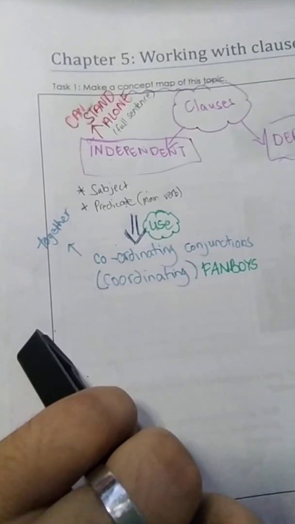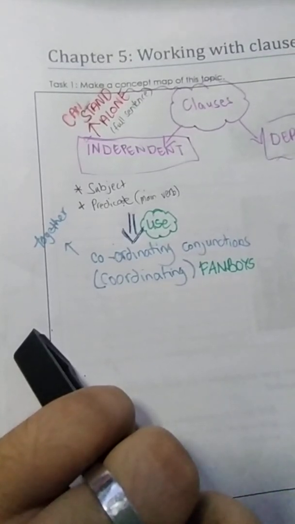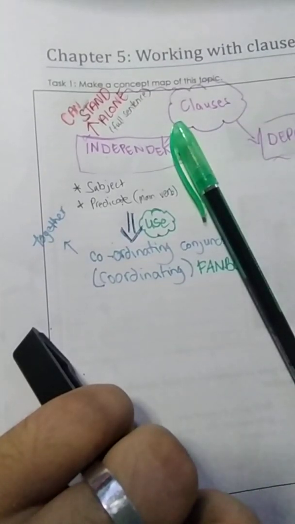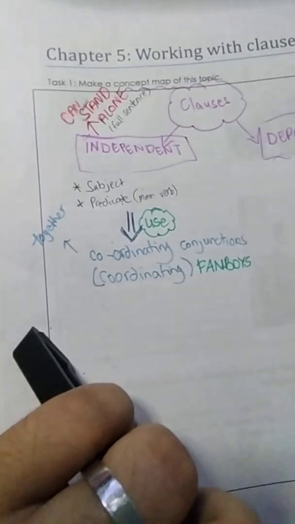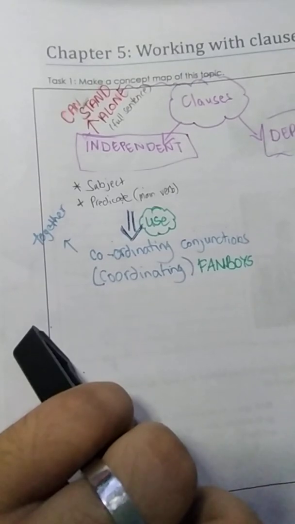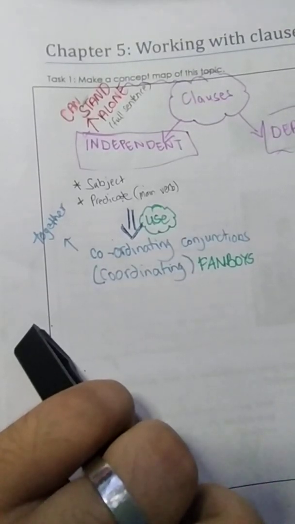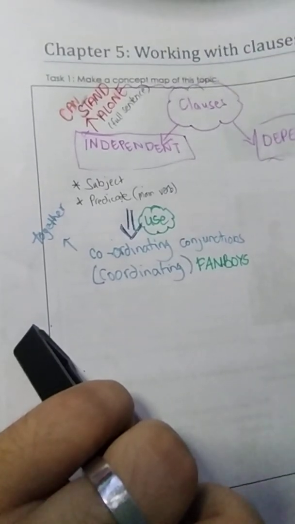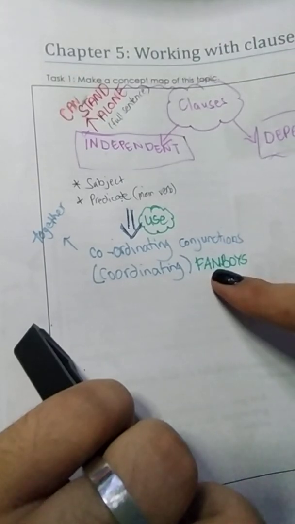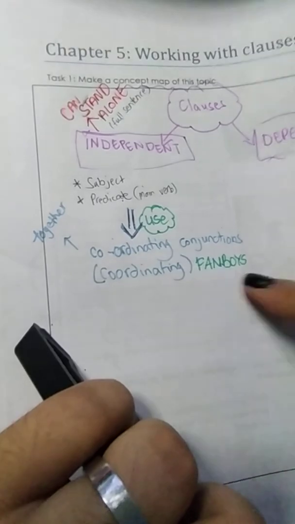Because remember, we are not just looking at words and asking, oh, this word, what is this? No, we are looking at the very, very important word: the function of the word.